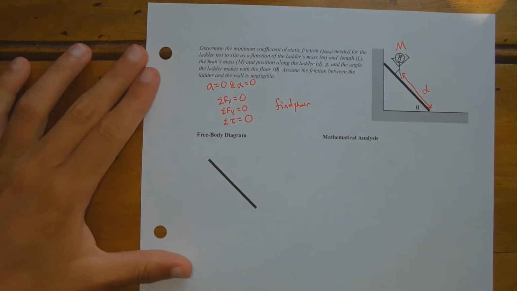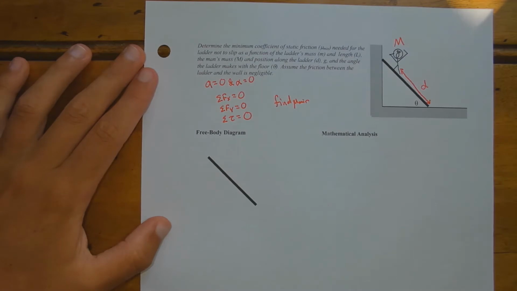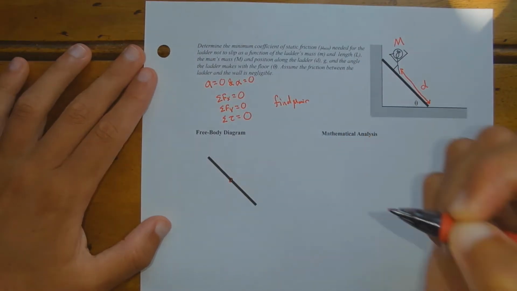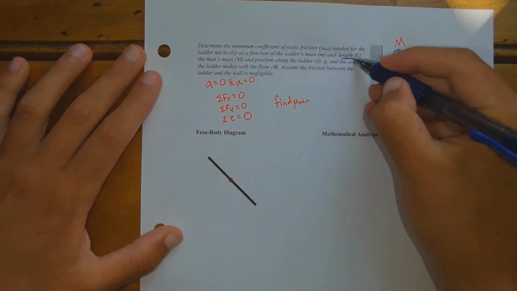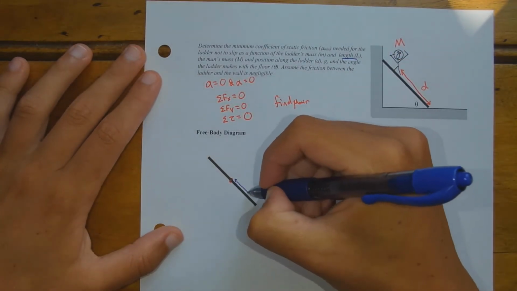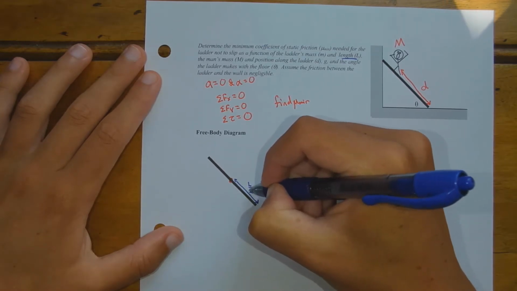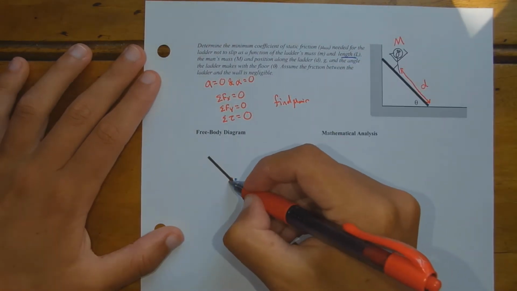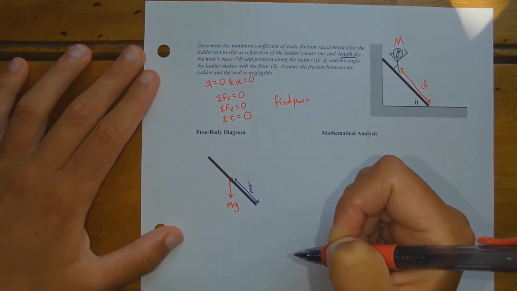Remember that the location of your force vectors is very important for Model 4. So the ladder has a force of gravity which acts at the center of the ladder, and the ladder has a length capital L, and so this distance is capital L over 2. The mass of the ladder is little m, so this force is little m times g.